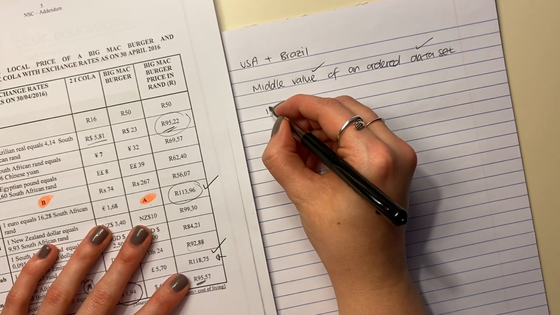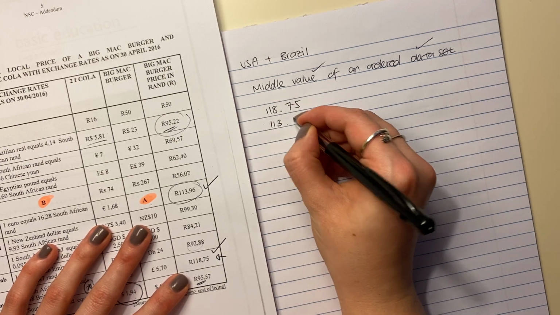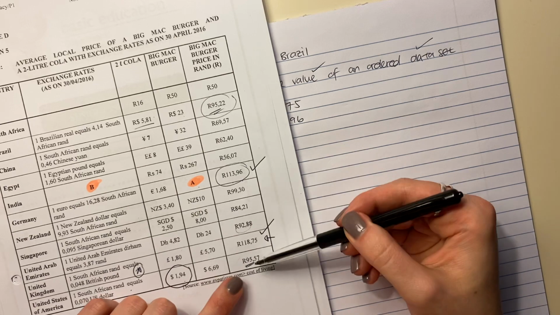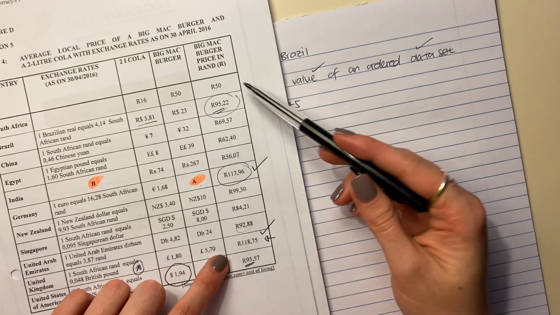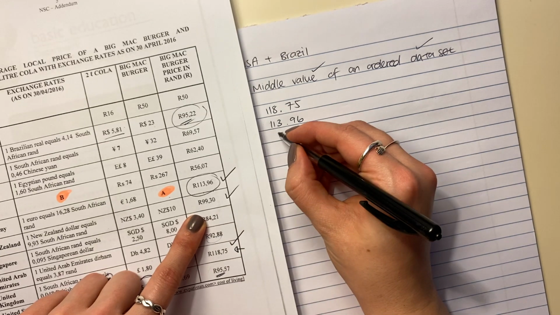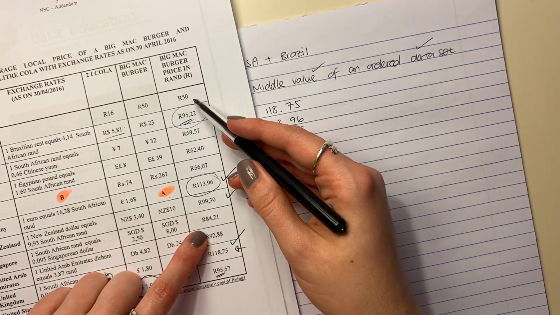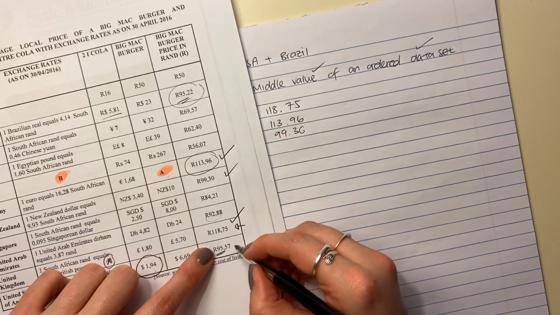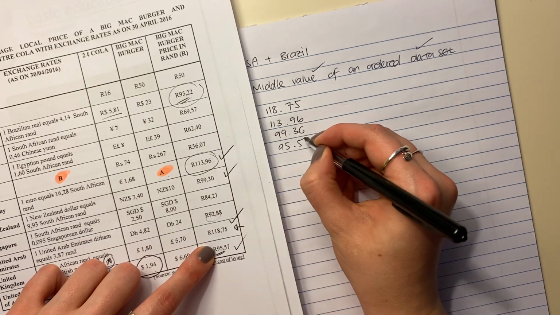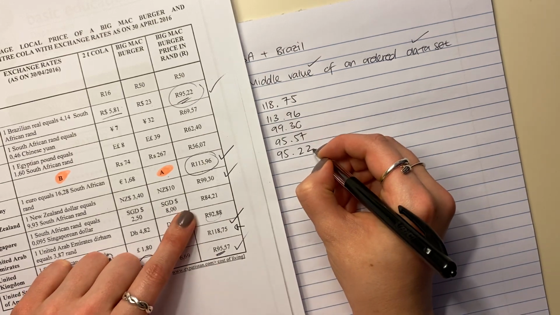I'm going to say 118.75, 113.96. What's next biggest? Let's see, I think there is a 99 here somewhere. There's a 99.3. So we've done that. Then we had some 95s. There's a 95.57. We know that one, 95.22.